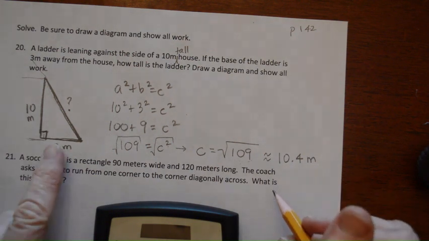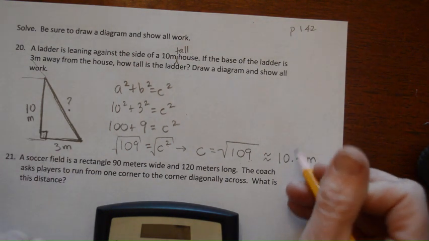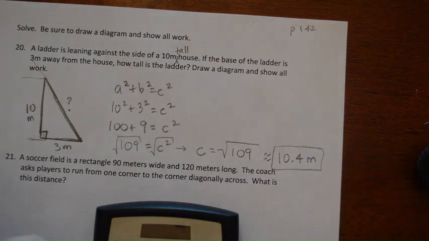Okay, and again, because this has units with it, you would have to make sure that you write the units. On page 141, there were no units, and on page 140, there were units. I didn't mention that, but always make sure that if they give you units, that you write the units.